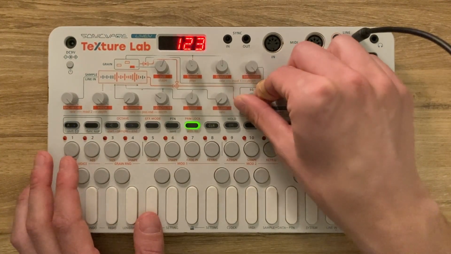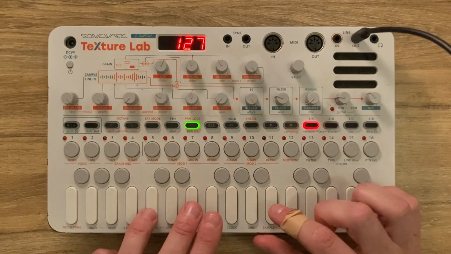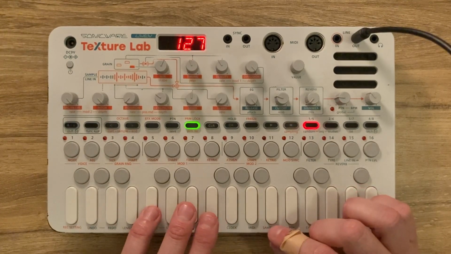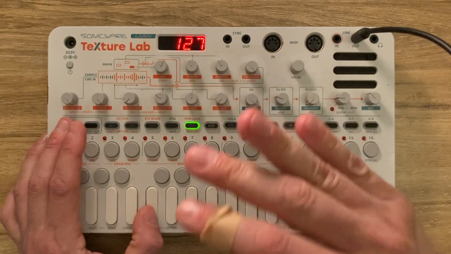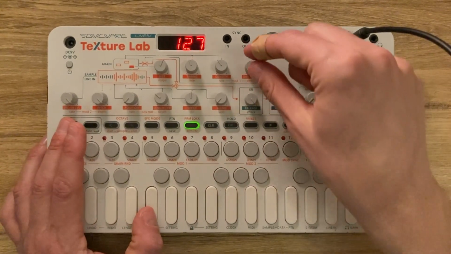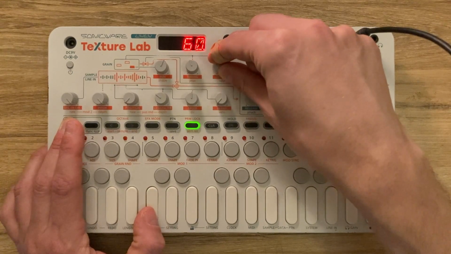And I'm going to increase the release. And now if we play a note, it's going to sound like this. It rings out for a little bit, and then it gets cut off. And we can adjust the time at which that cutoff happens by adjusting the rate knob on our modulation.